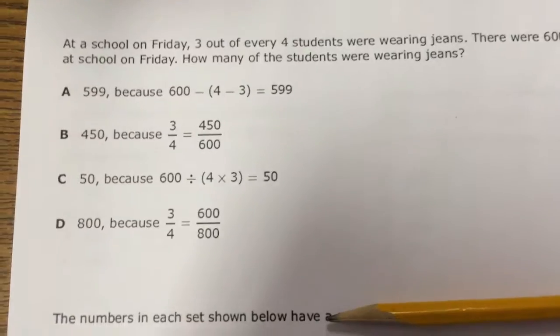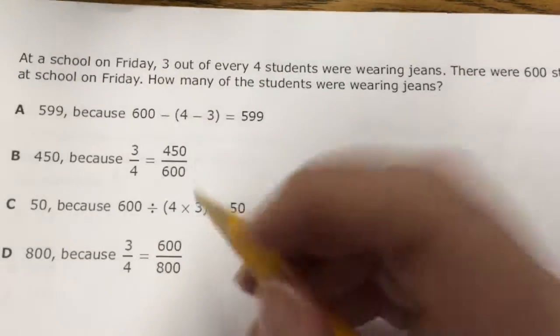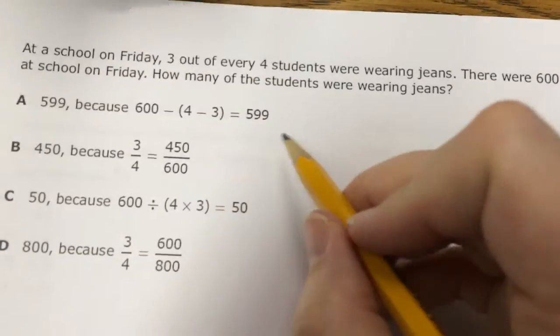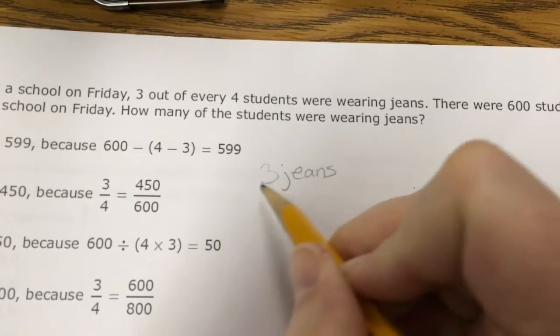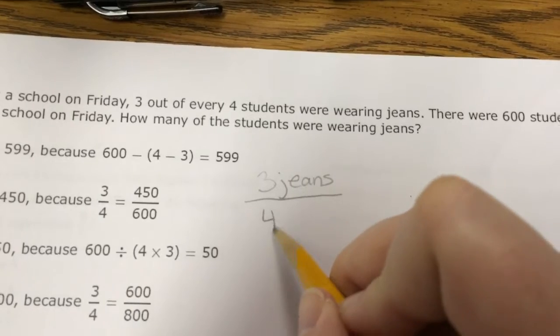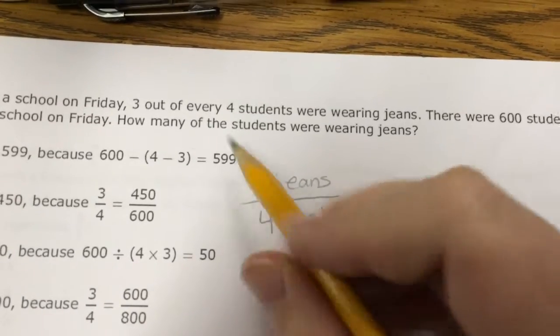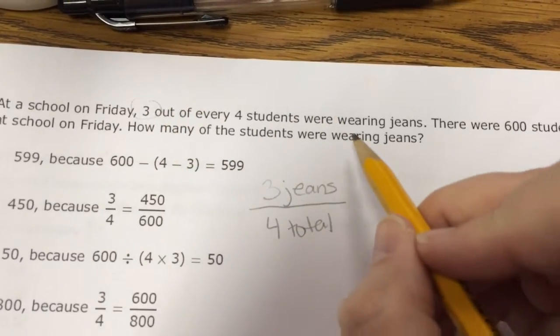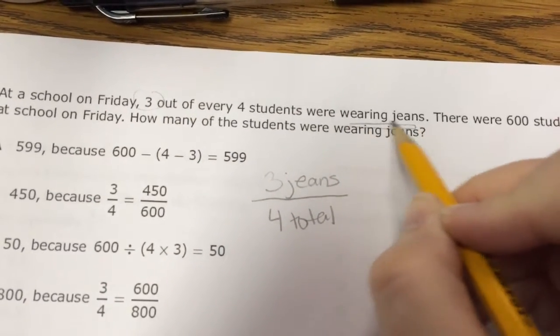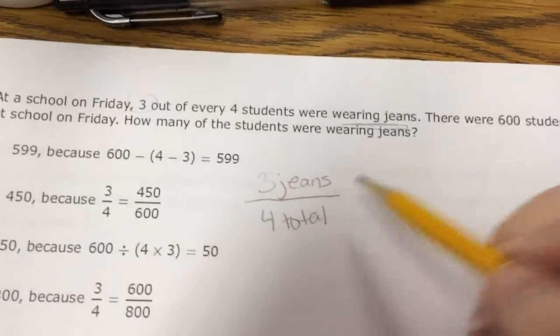Alright, looking at this problem, I can see that there's a ratio, 3 out of every 4 students. And that means that 3 students were wearing jeans out of 4 total students. Again, 3 out of every 4 means that 3 were wearing the jeans and 4 are total students.